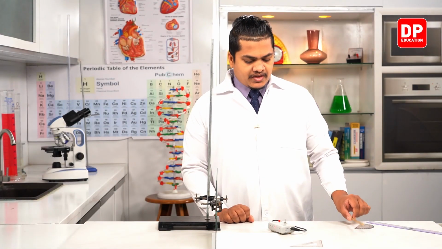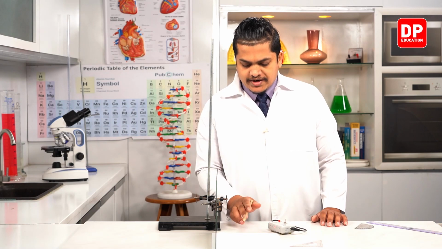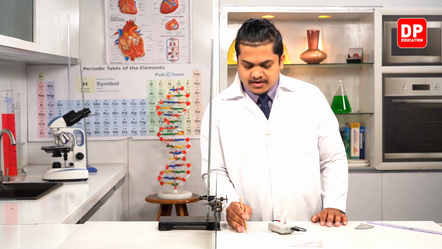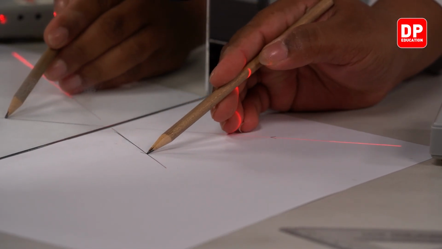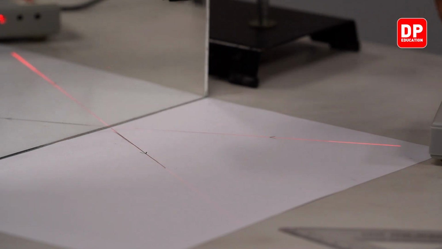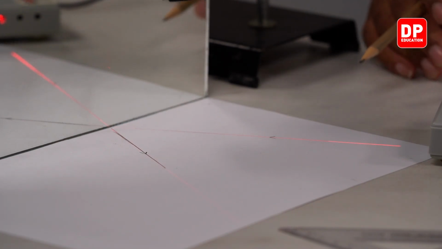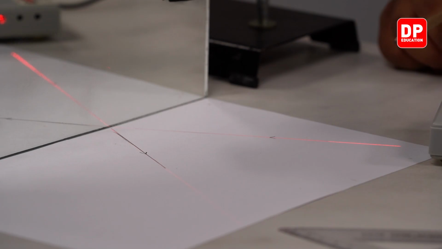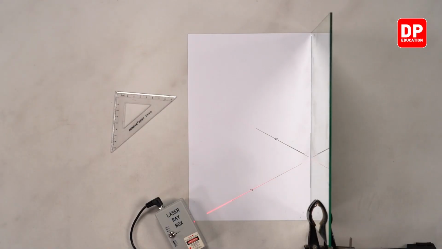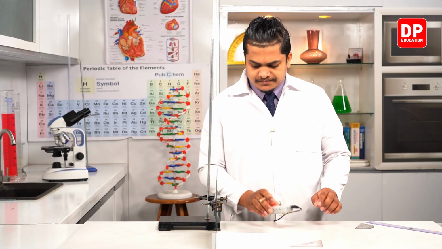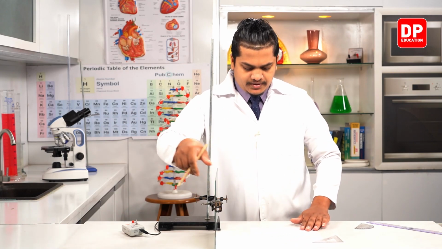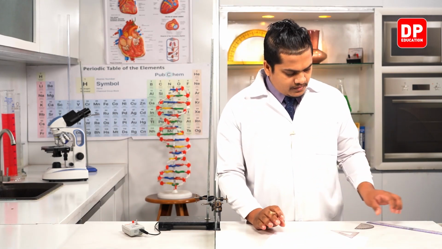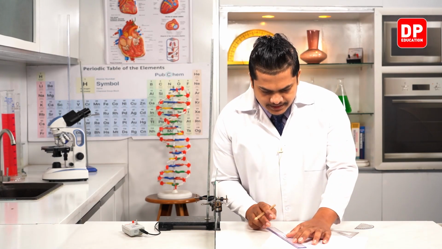My dear children, we have drawn the two straight lines. This is the straight line which is coming towards the mirror surface, and this is the straight line which is going after the reflection process. Now we'll take it out and complete the ray diagram using a ruler. After drawing a perpendicular, let's see what will happen to the two angles. I'll turn this off. We'll take the paper, and now let's complete the ray diagram like this.